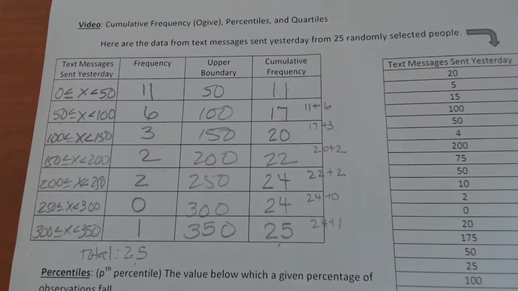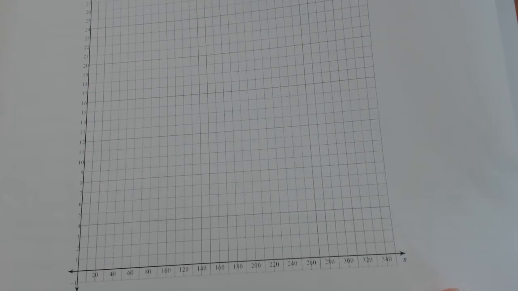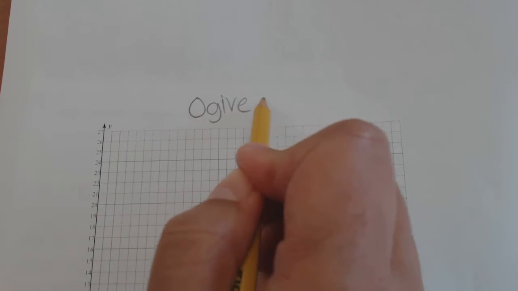So if you can take out your graph paper, which should be the last page on this packet, we're actually going to make what's called an ogive. I love saying that, ogive. It sounds like a dance, an ogive. And so this is what your graph should look like here. I'm sorry if you can't see mine as well. I'm going to title it our ogive for texting.